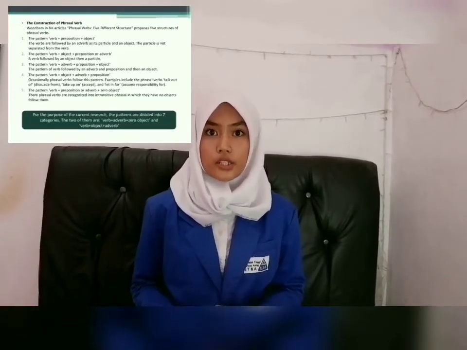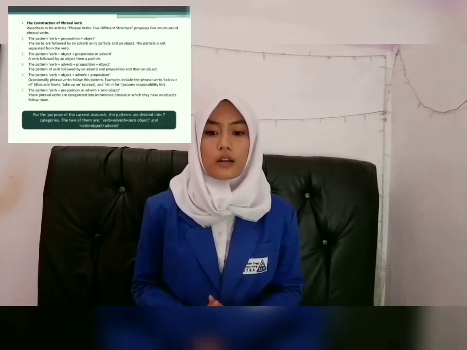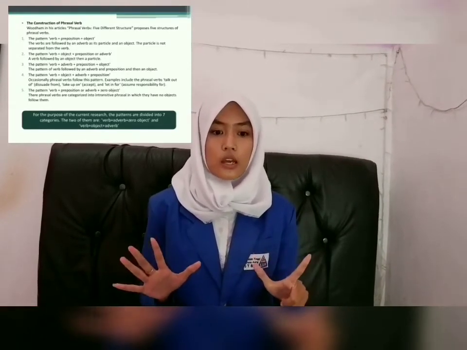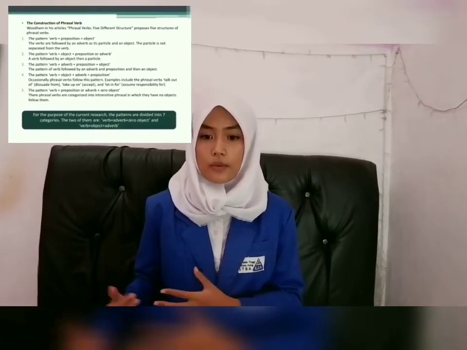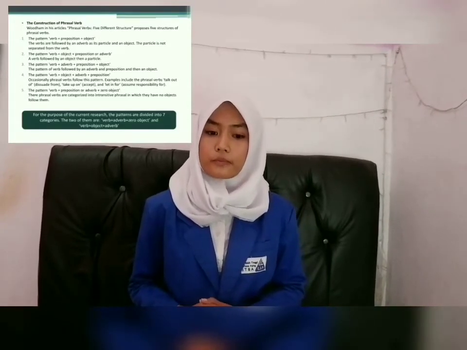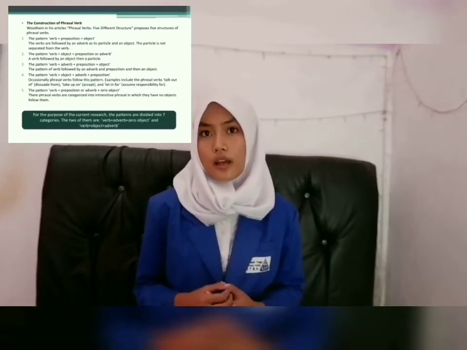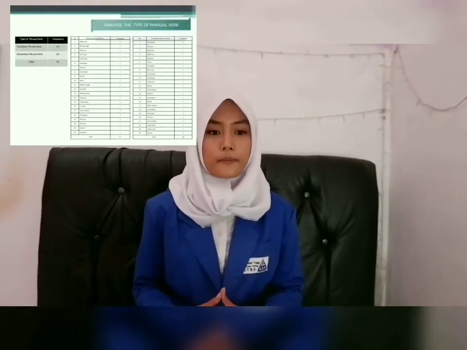And for the purpose of this current research, the patterns are divided into 7 categories. Two of them are verb plus adverb and zero object, and the last is verb followed by object, and the last is adverb. Now is the analysis, the type of phrasal verb.